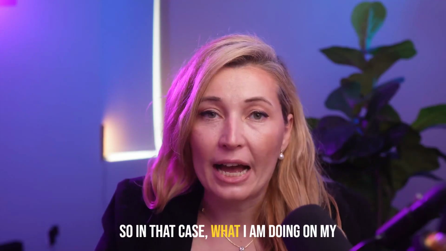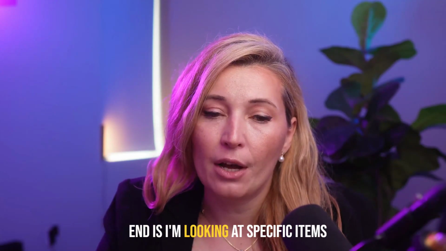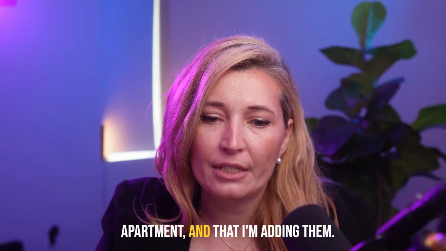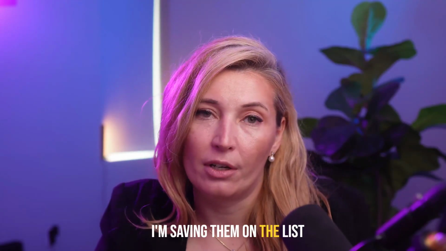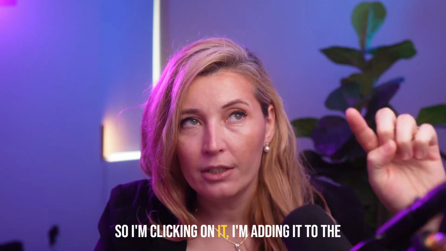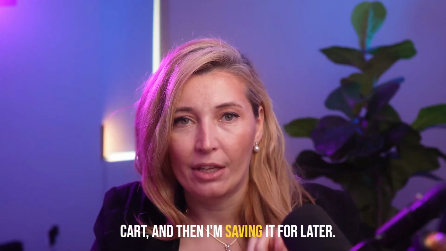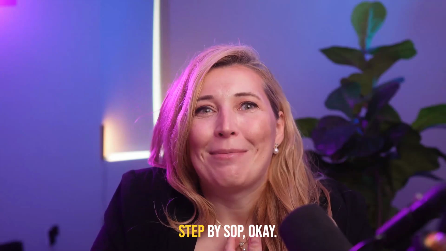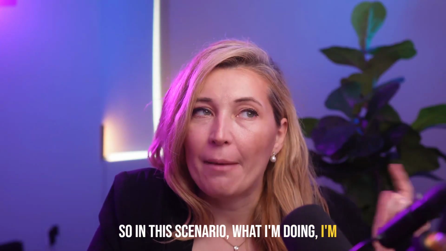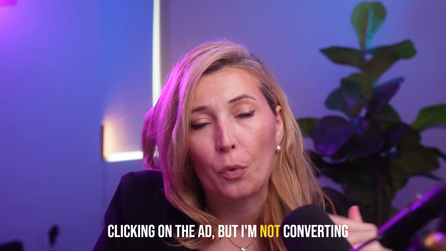So in that case, what I am doing on my end is looking up specific items that I would like to buy for our apartment, and then I'm saving them on a list and adding them to the cart. I'm clicking on it, adding it to the cart, and then saving it for later. This is my exact step-by-step SOP on how I'm doing this, right? So in this scenario, I'm clicking on the ad, but I'm not converting.